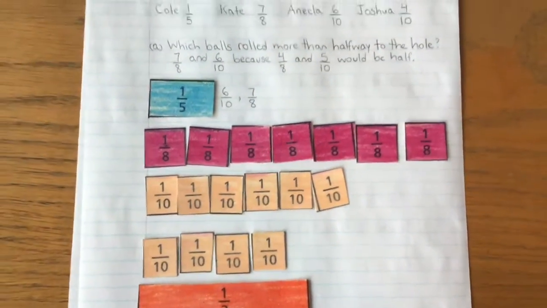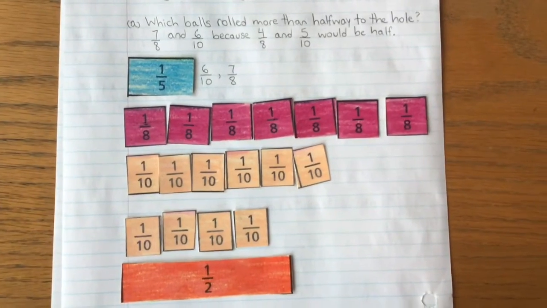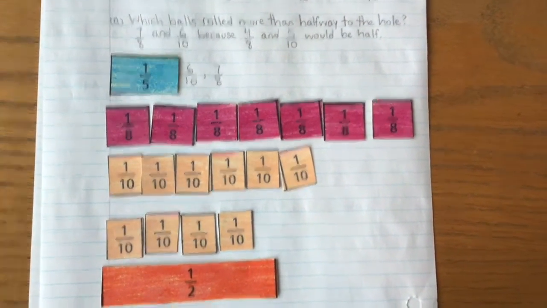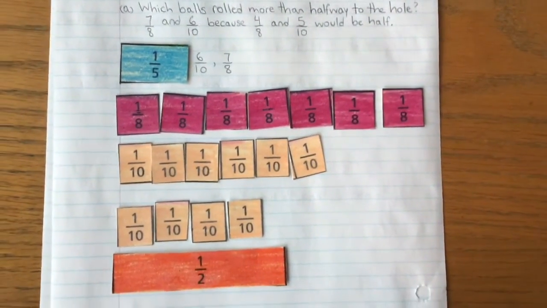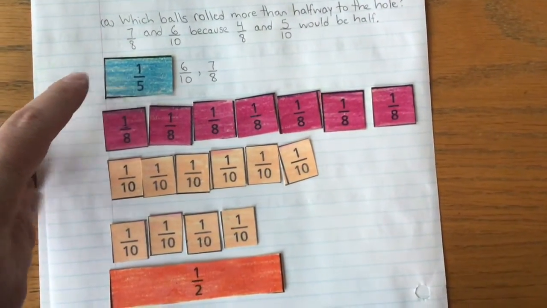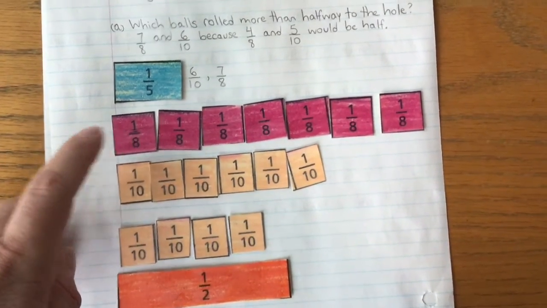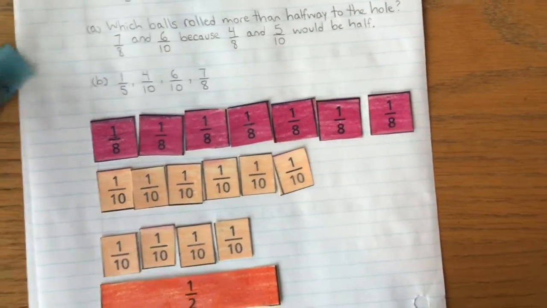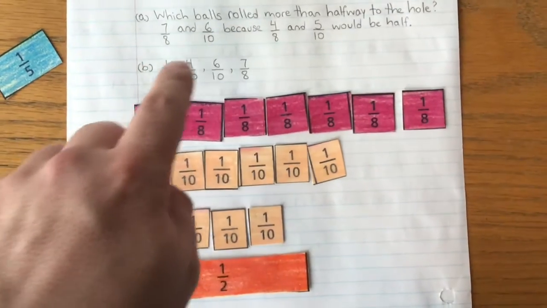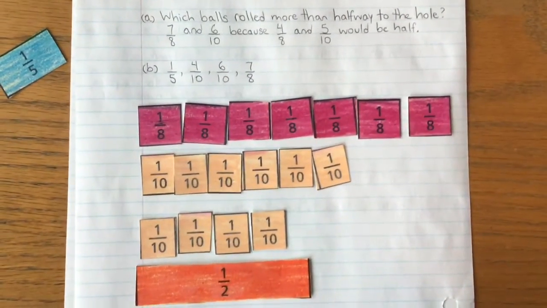So the first part of the question simply asked me which of the balls rolled more than halfway. We already answered that. However, they also want to order the fractions from least to greatest. So it would be 1/5, 4/10, 6/10, 7/8. And that's what I wrote right here. So shortest distance to longest distance, or farthest distance.